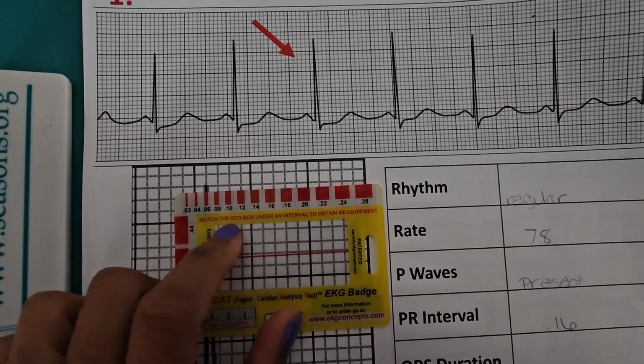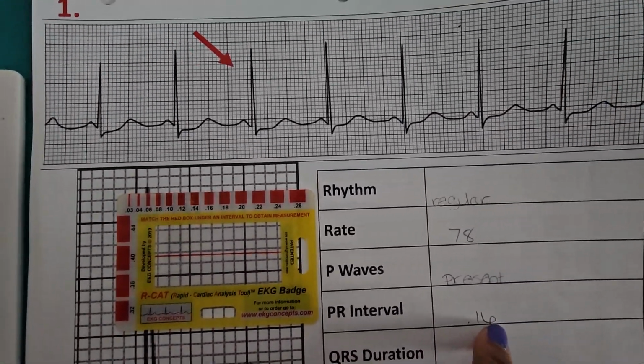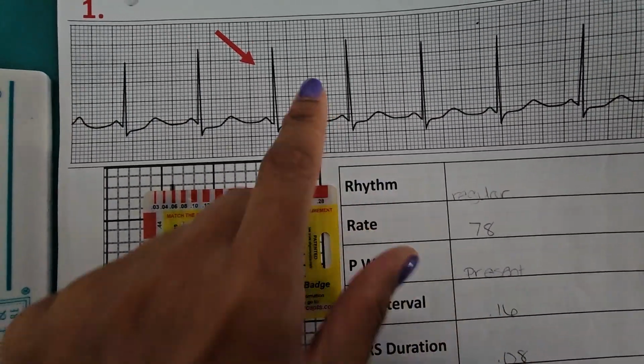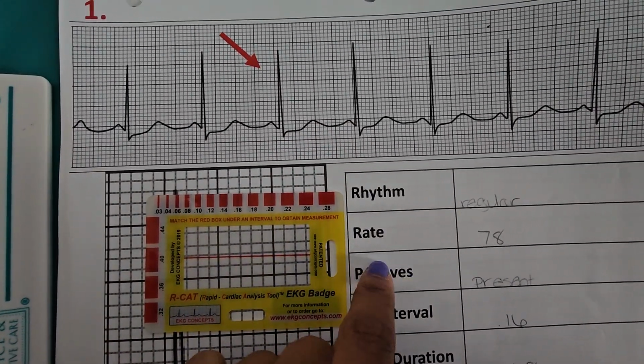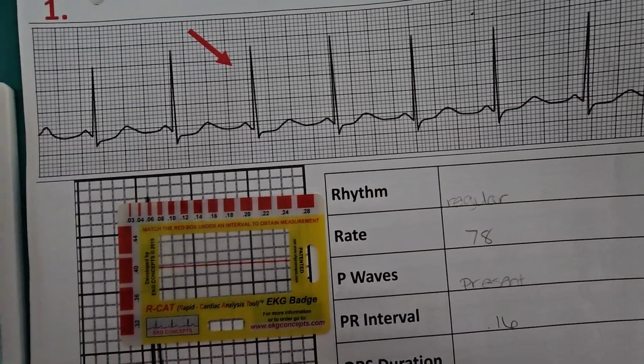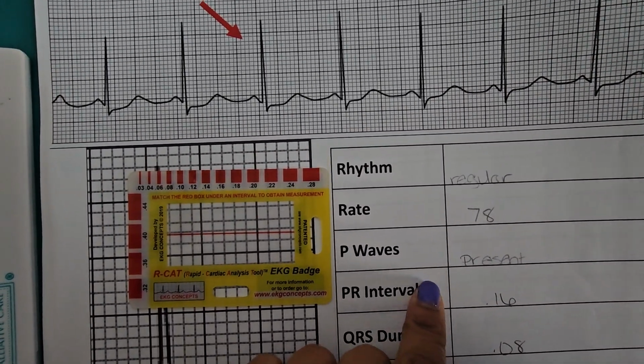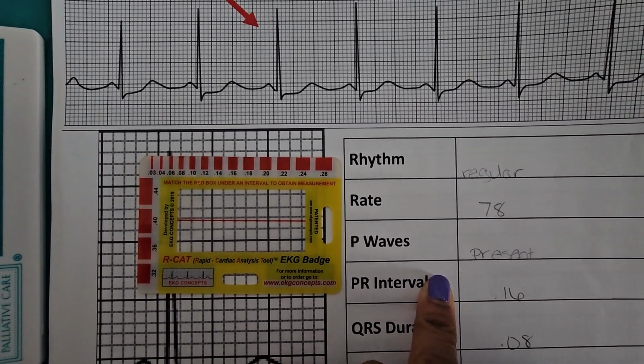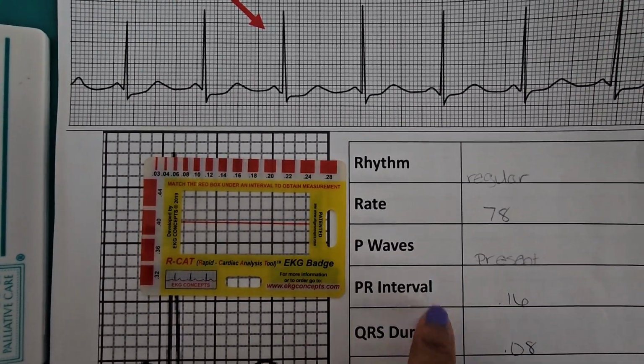So that is the PR interval. And the thing to know about the PR interval is that it can only be measured if you have a P wave present. If you don't have a P wave present, you cannot measure a PR interval. It will be considered unmeasurable.